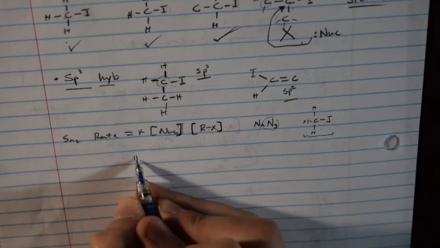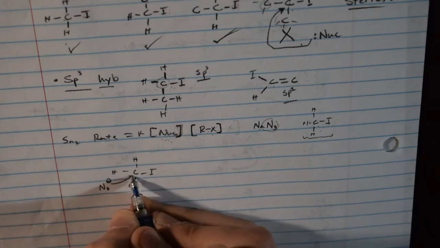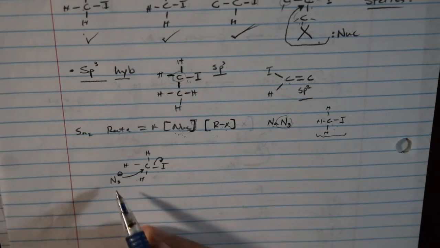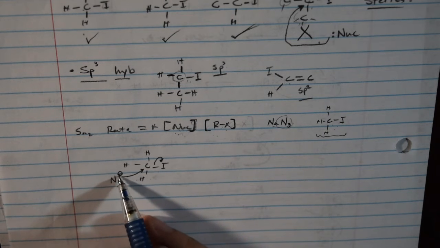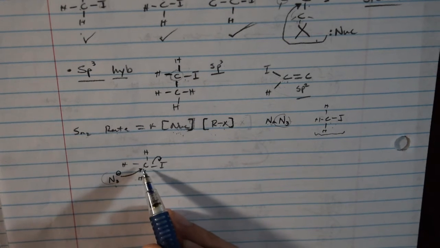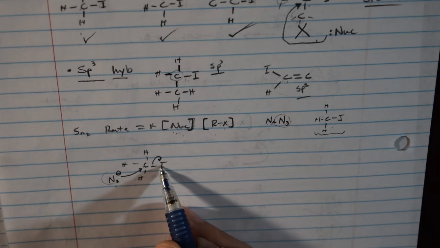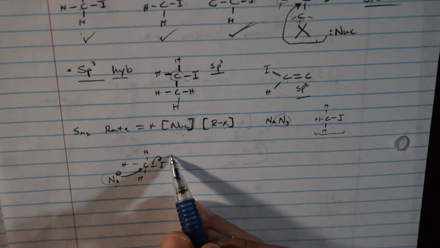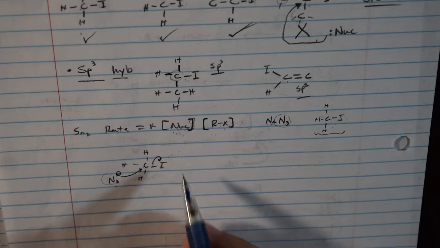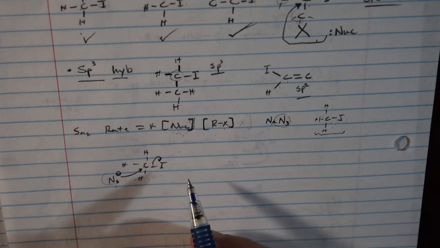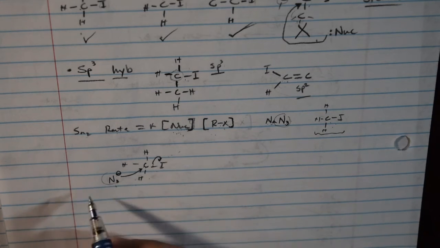So when you do an Sn2, the nucleophile hitting the central carbon and then kicking off the iodine is happening in one instantaneous step. There are no multiple steps, if that makes sense.